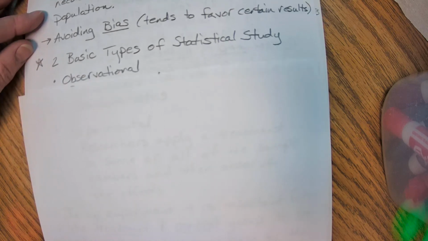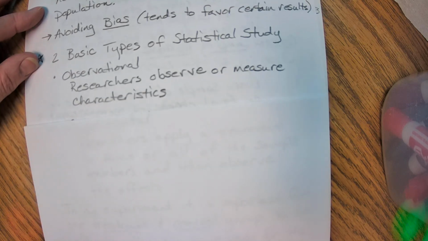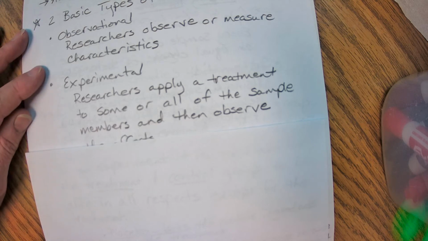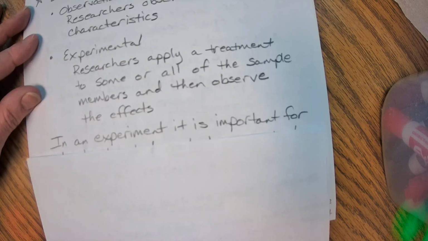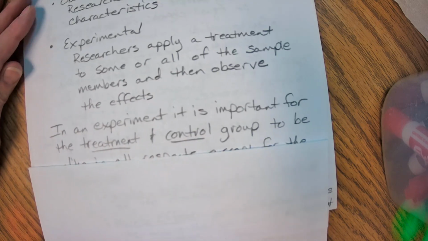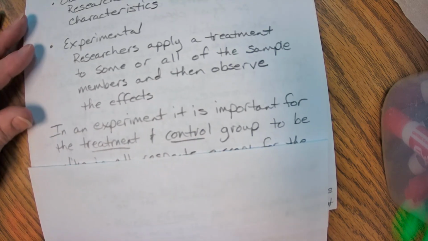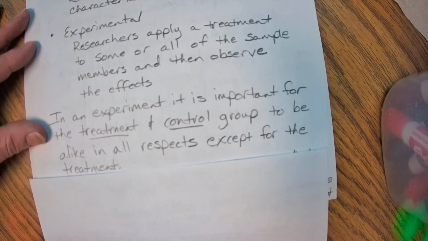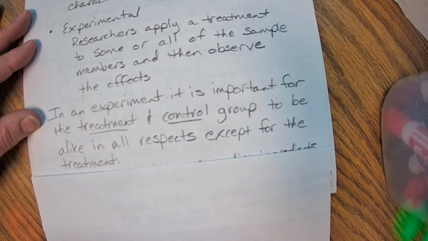So there are 2 basic types of statistical studies: observational, where the researchers observe or measure characteristics, and experimental, where the researchers apply a certain treatment to some or all of the sample members and observe the effects. In an experiment, it's important for the treatment and control group to be alike in all respects except for the treatment.